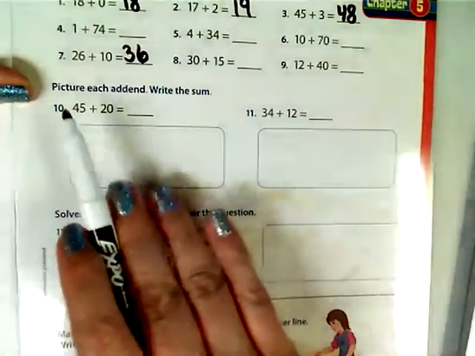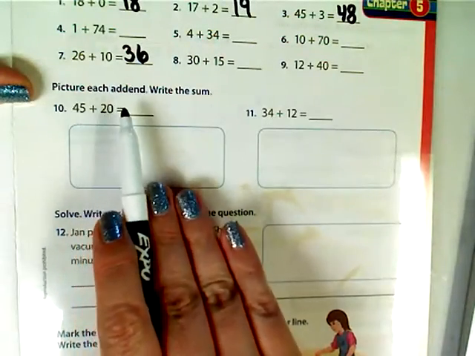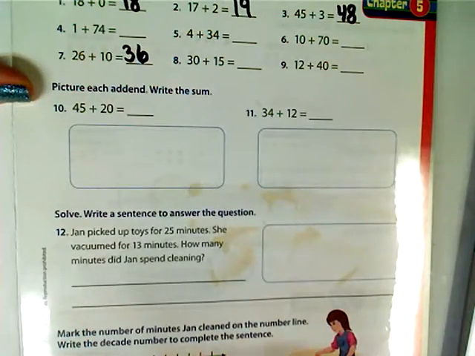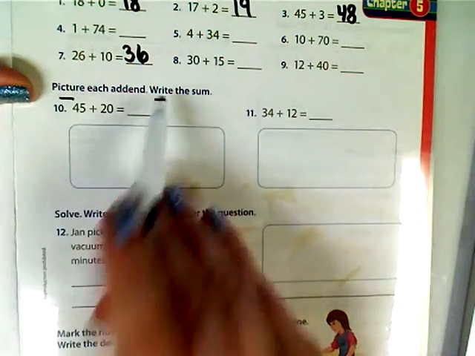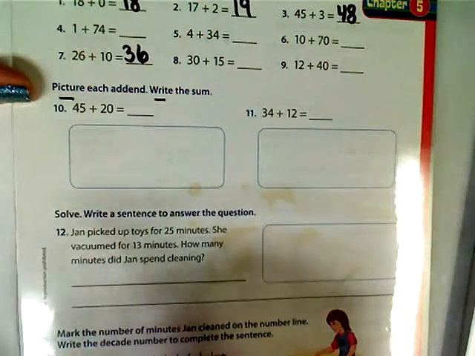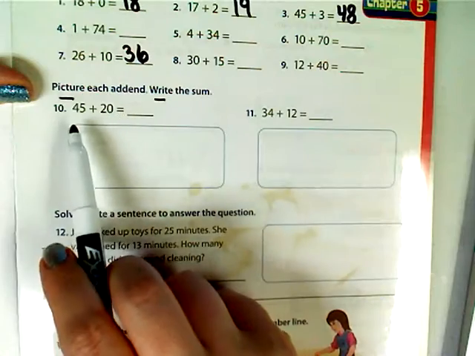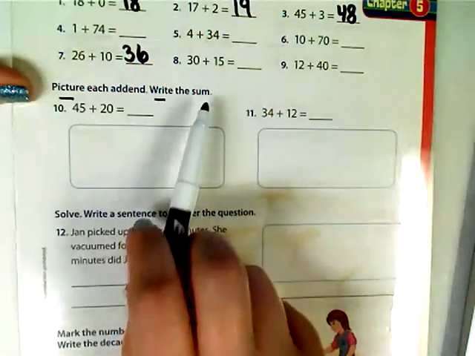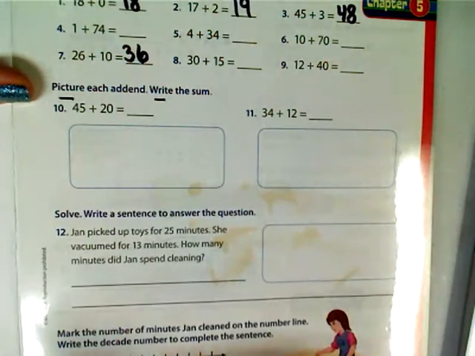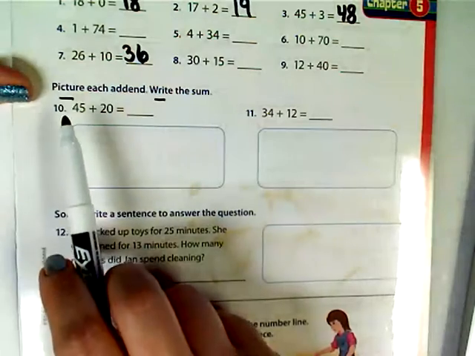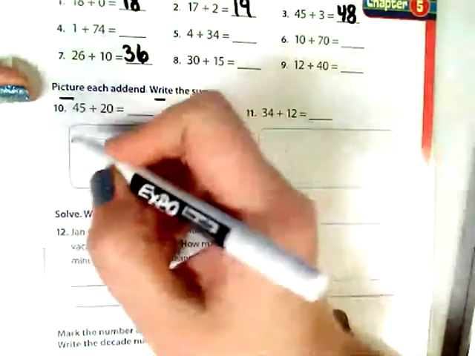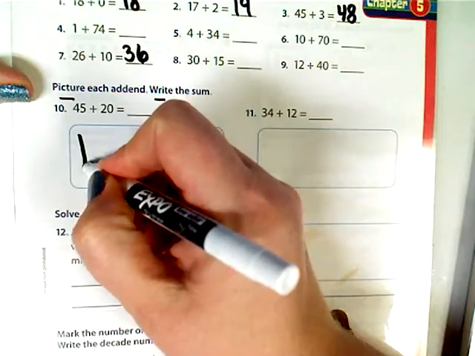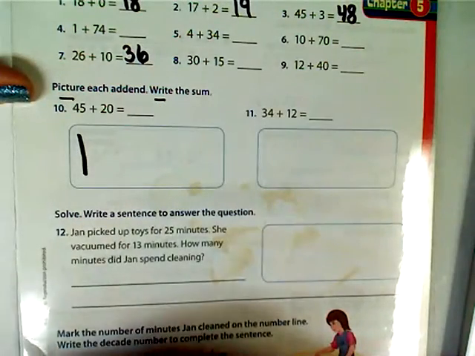Okay, we're going to take a look here at number 10. Directions say to picture each addend and write the sum. So 2 things we need to do. We need to picture and write the sum. Don't forget the addends are the 2 numbers being added together, and the sum is the answer you get when you add. So how can we picture the number 45? If you think about it, that's how we show our tens.